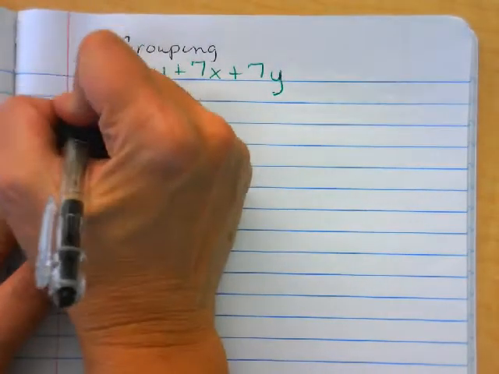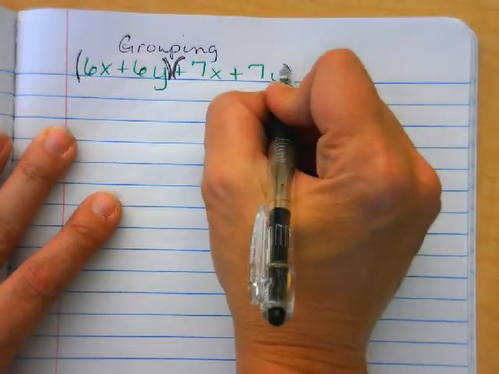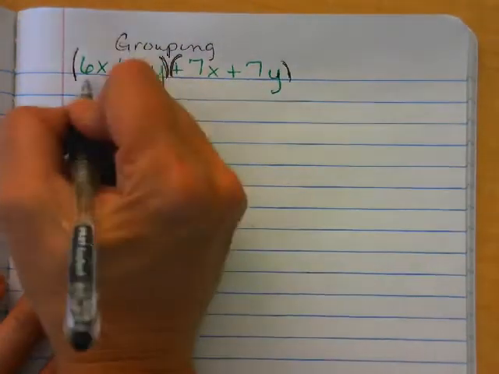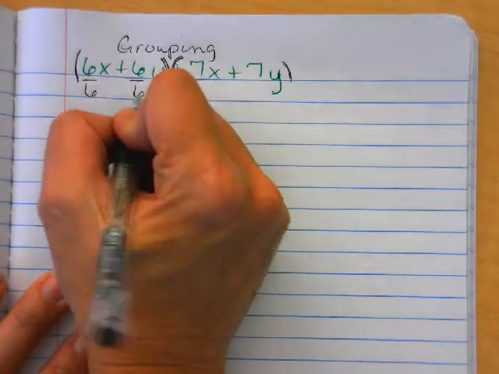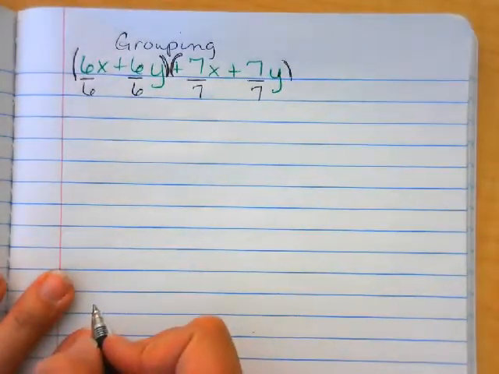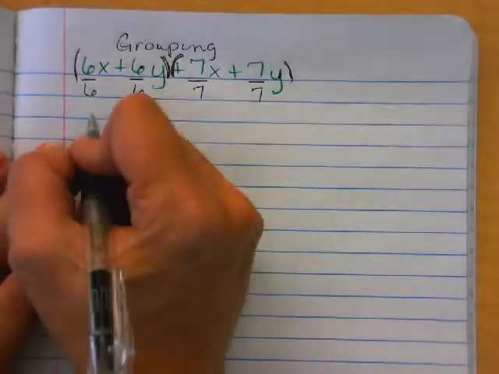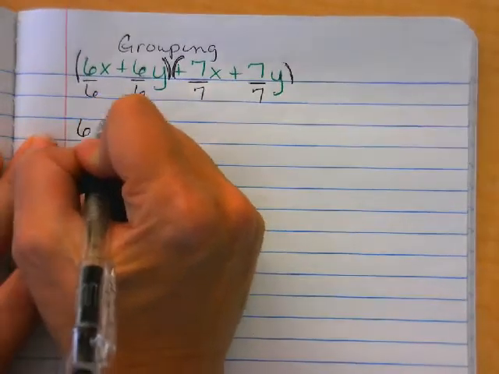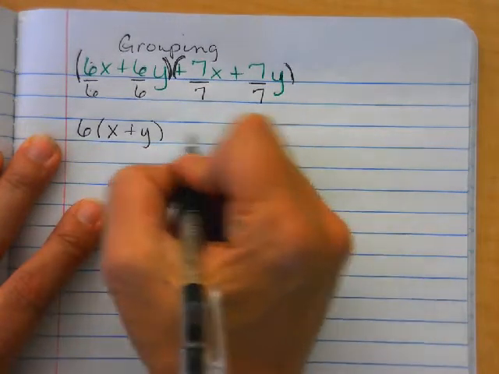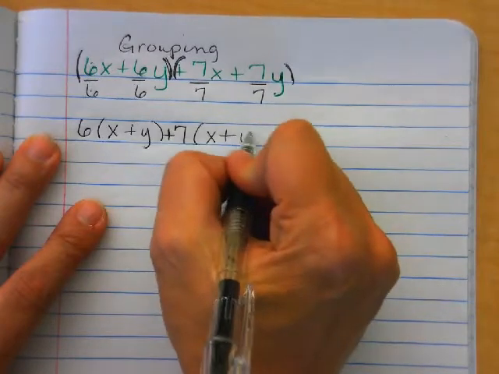If I group my 6x and my 6y together, and my 7x and my 7y together, now I have a GCF. I have a GCF of 6 in the first parentheses, and a GCF of 7 in the second parentheses. So if we group them together, we can go ahead and take something out. So I'm going to write it here. I have 6. 6 divided by 6, I'm left with x plus y. If I take out my 7, I'm left also with x plus y.